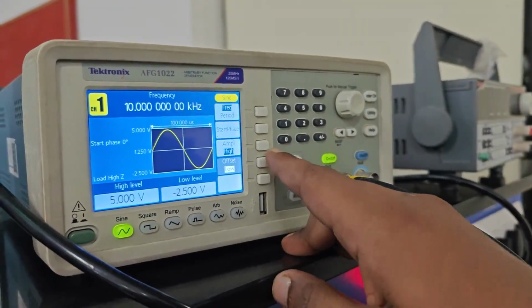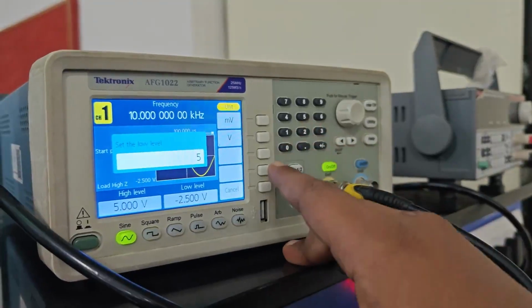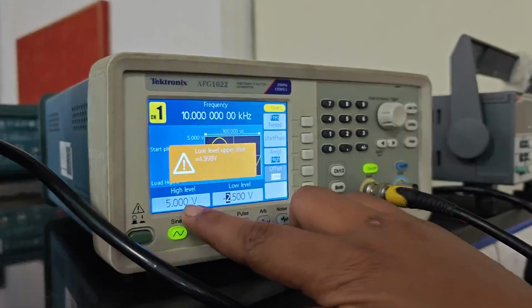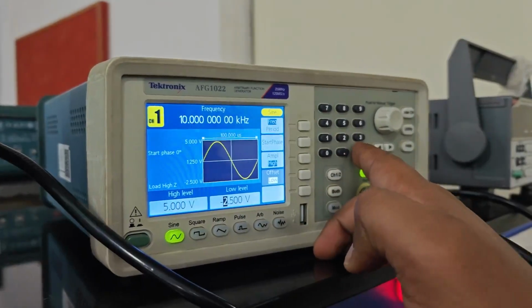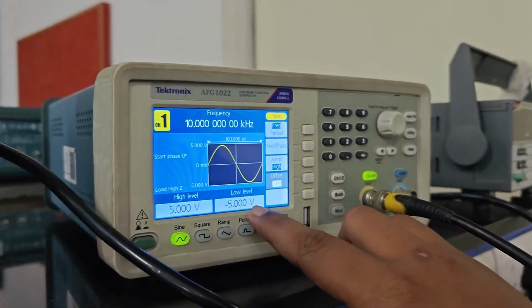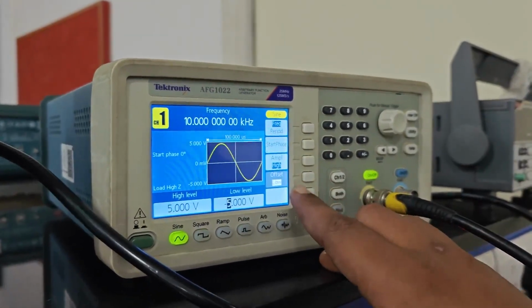If I set the negative level as 5 volt, it will not let me set because the upper level limit is less than this 5 volts, right? So I have to press negative first to get negative 5 volts, and I can set it as negative 5 volt. So this is how we can change voltages here.